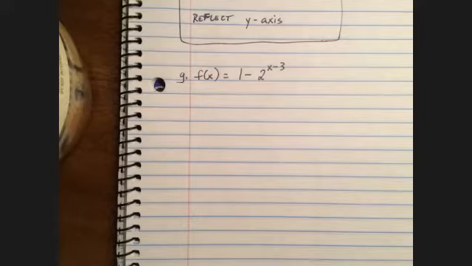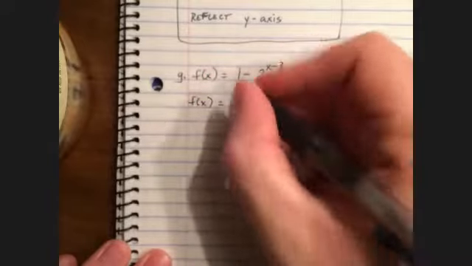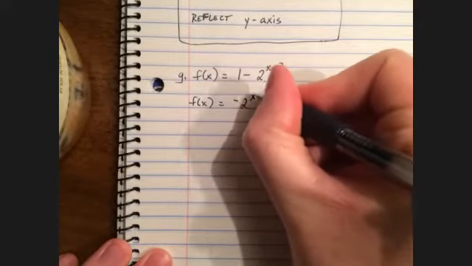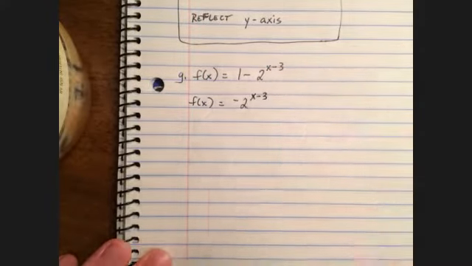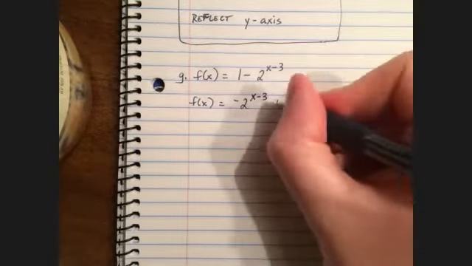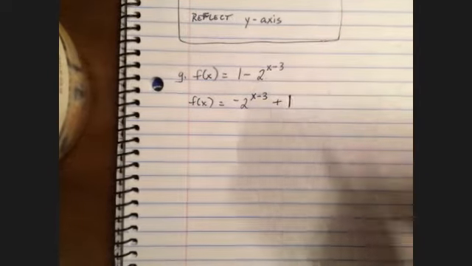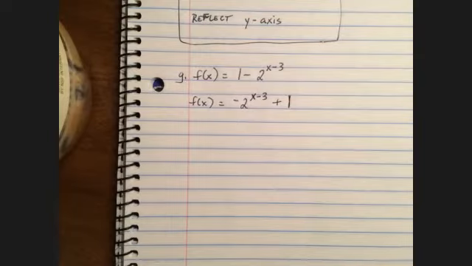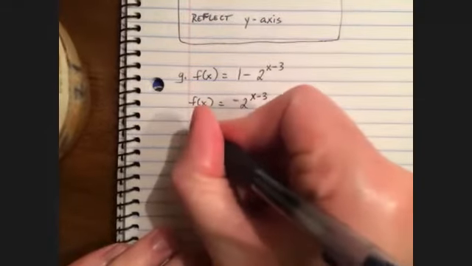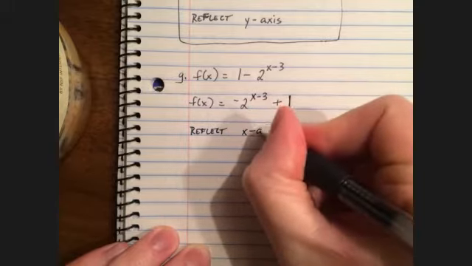All right, next problem. I would probably rewrite this and put the negative 2x minus 3 right there in the front, and then add our 1 at the very end. And then we're just kind of following along. We know the negative is going to be a reflection. So it's going to be a reflection across our x.